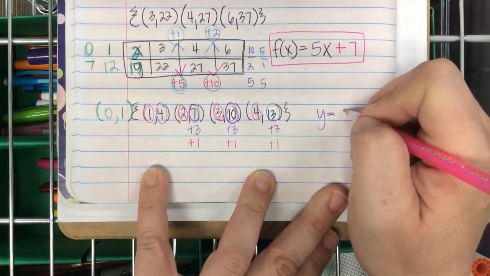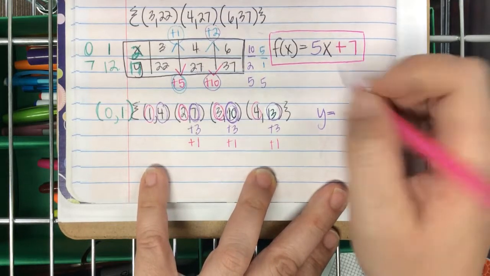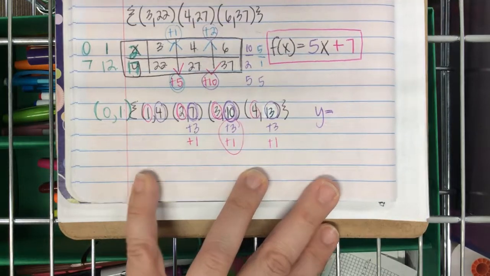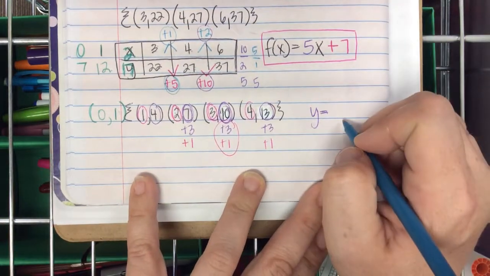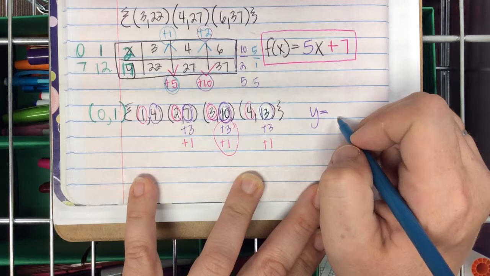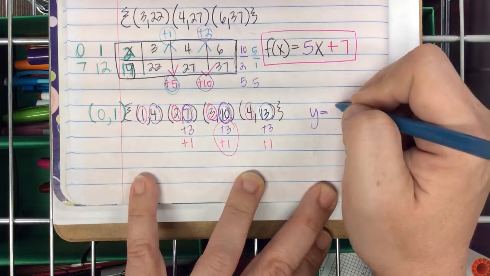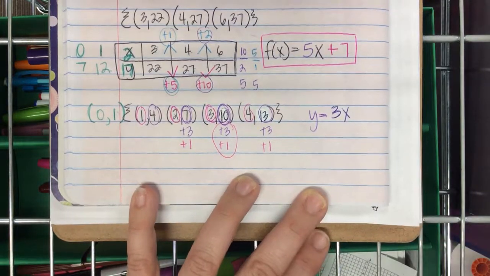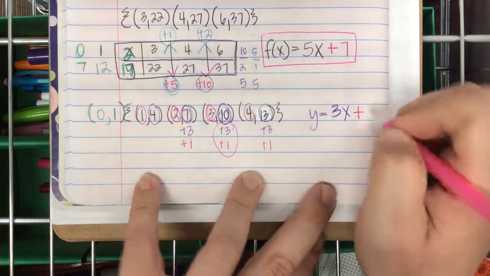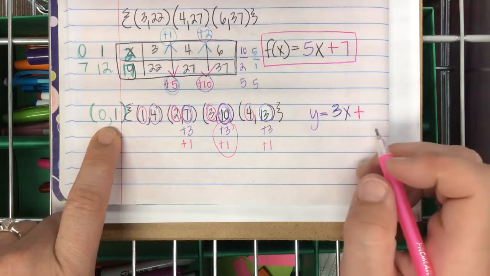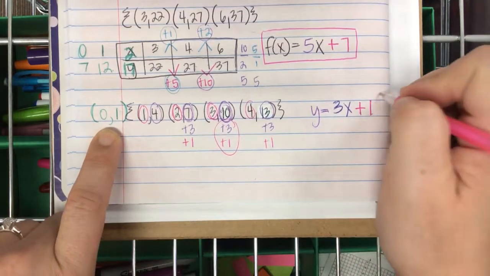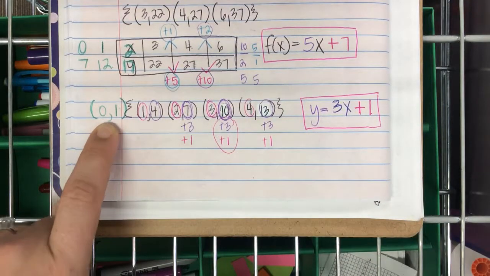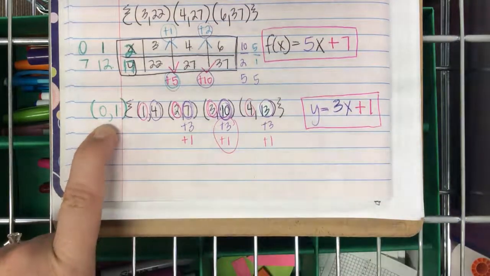So, change in y over change in x. What are you going to write? Simplify it. 3 over 1 is 3. x plus, what's my y value? When x is 0, my y value in this problem is 1.